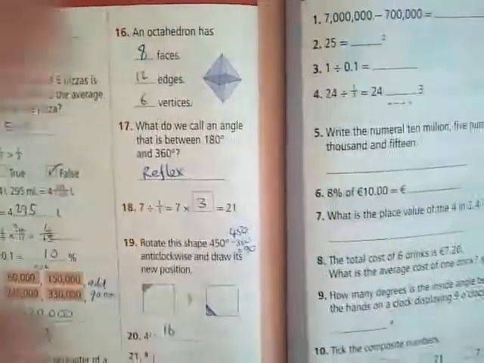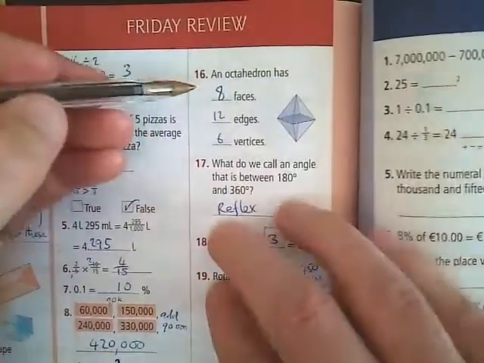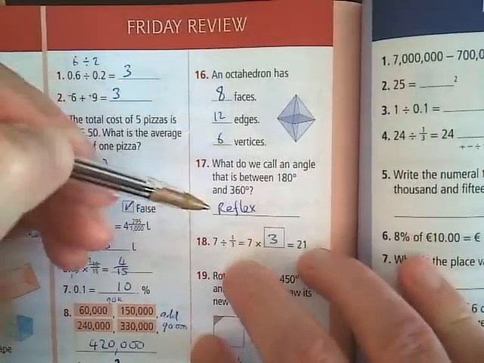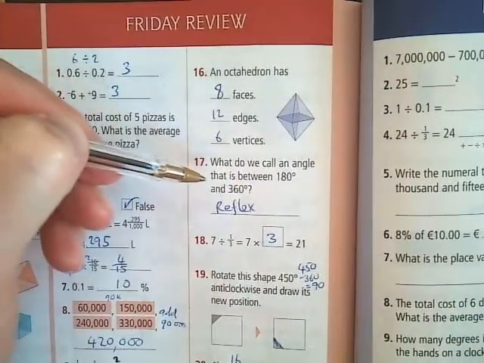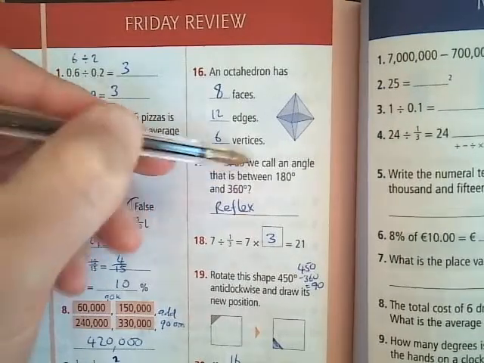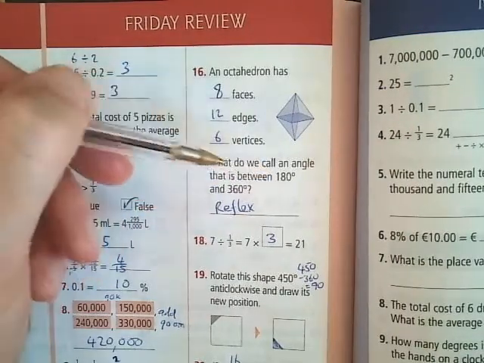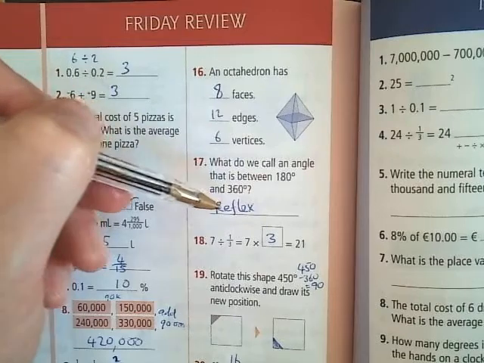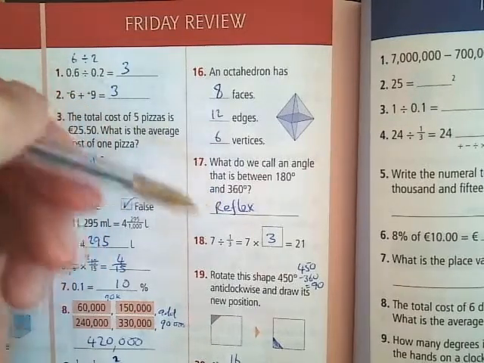Question number 16. Octahedron, we've had this before. 8 faces, 12 edges, 6 vertices. Question 17. We haven't had this in a while. What do we call an angle that's between 180 degrees and 360 degrees? It's a reflex angle. That's something you won't have seen very often in English.